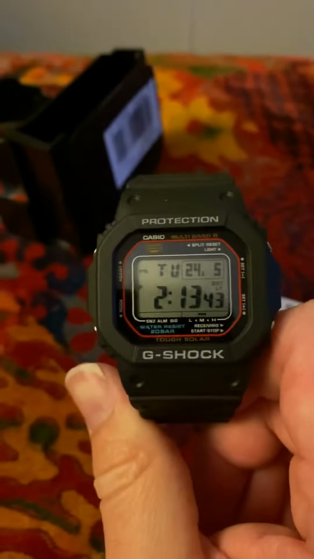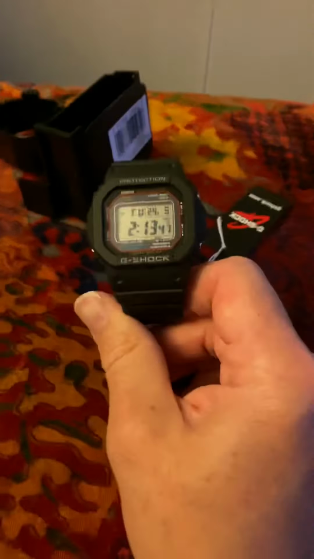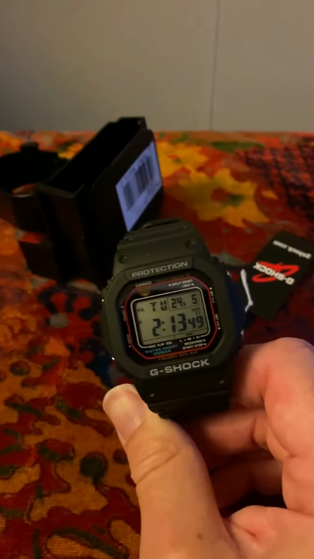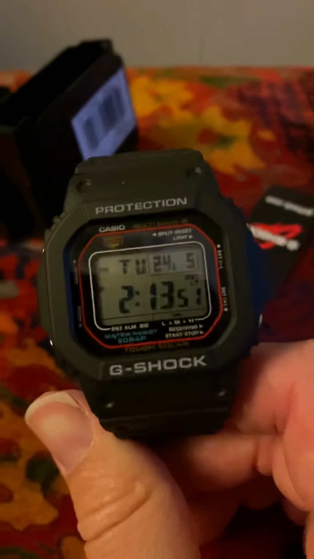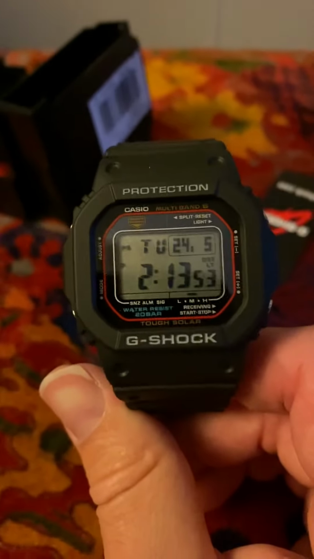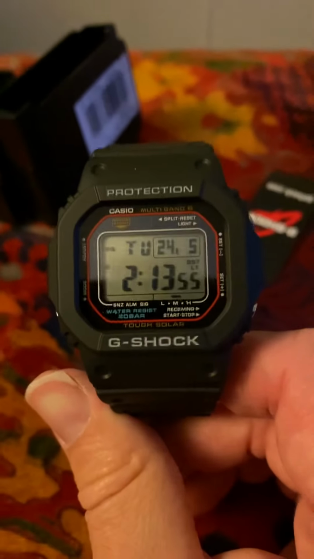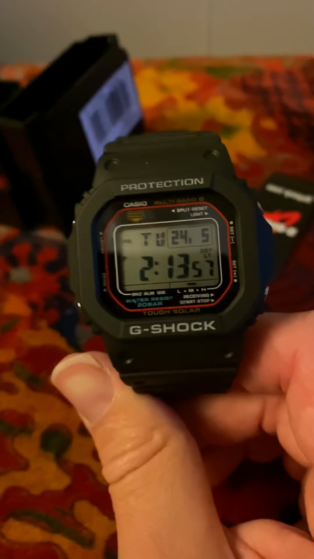All the other dimensions are the same. These were going for $140 or so, but this one came from Amazon for just over $100, so they're coming down in price.